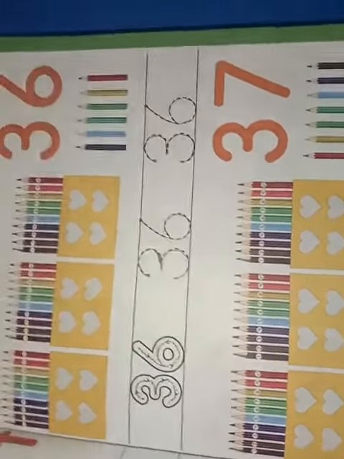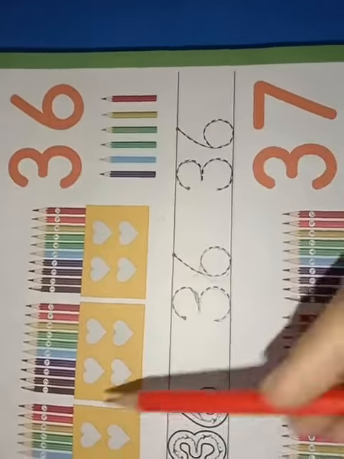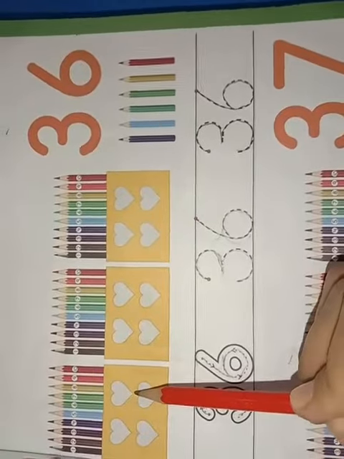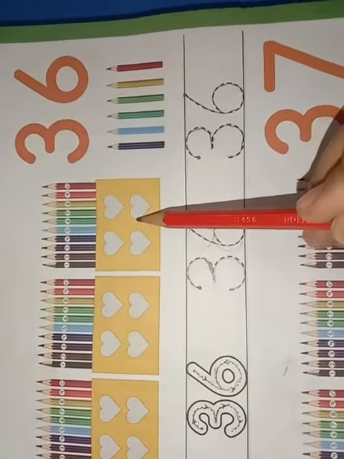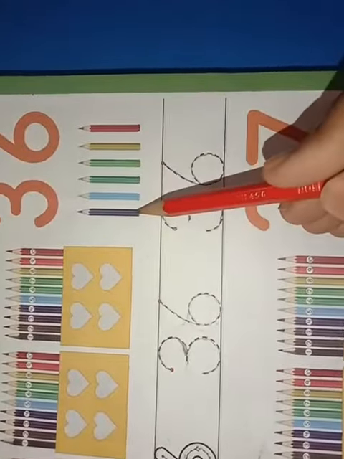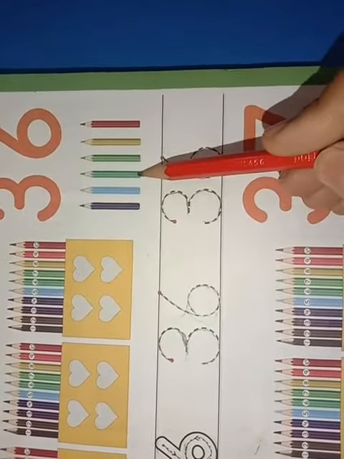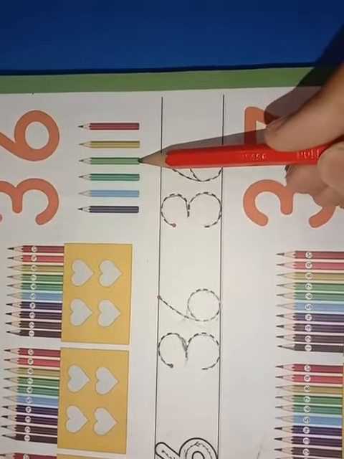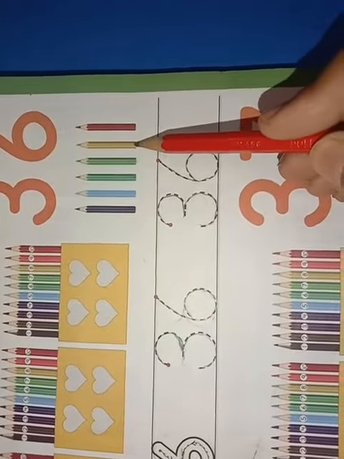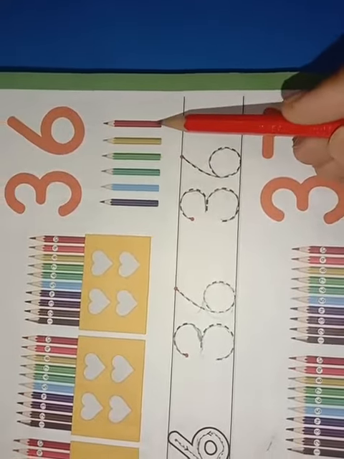And 32 page pe aa jaye. Count with me. 10, 20, 30 and 31, 32, 33, 34, 35, 36.